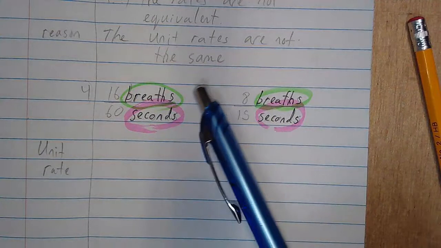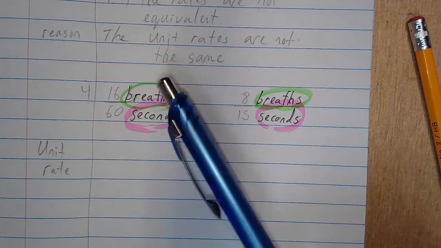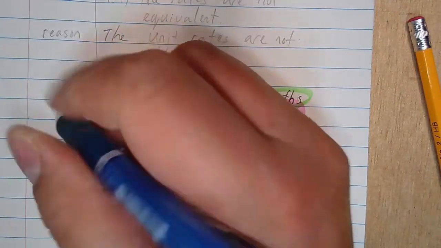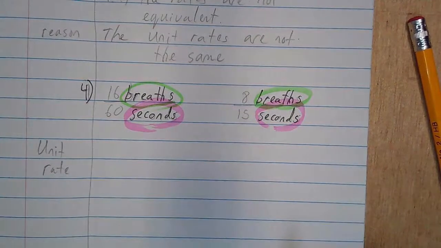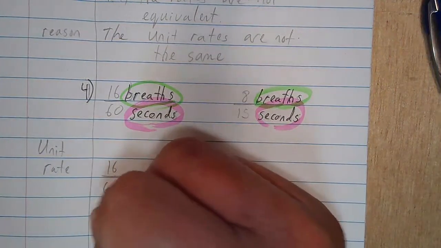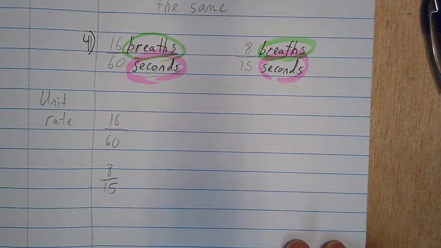You need to know what the numbers mean. Okay? So it's very important that you understand the English. And if you don't understand the English, for whatever reason, ask for help. Okay? But anyways, back to the numbers. We have 16 to 60 and 8 to 15. Okay, I already can tell I'm not going to like this.